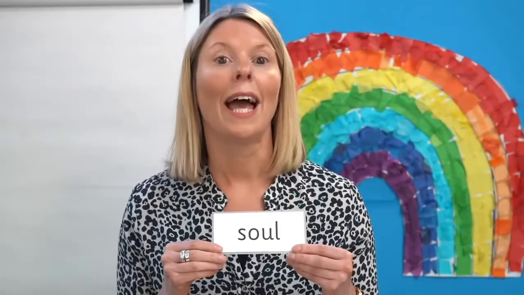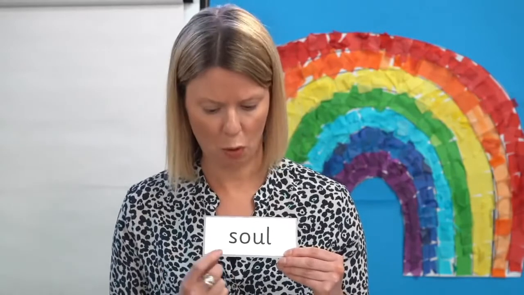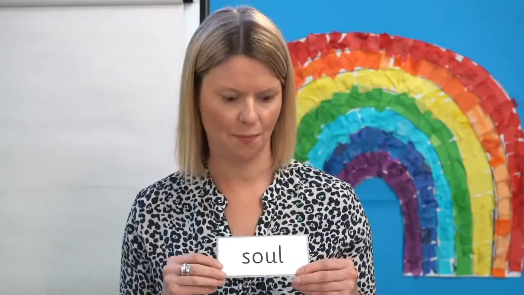Final word. Can you see the digraph? That's right. Here. O. Read each sound as I point. Now blend and read the word. S-O-L, soul. Soul is another word for who you are inside. Great reading. Time to mix the words up.